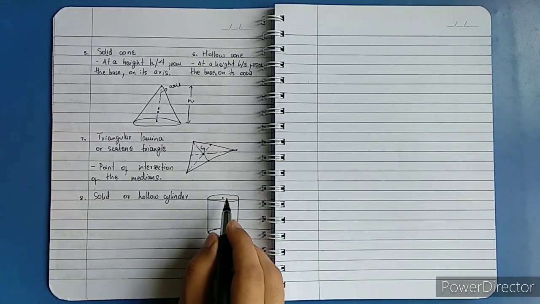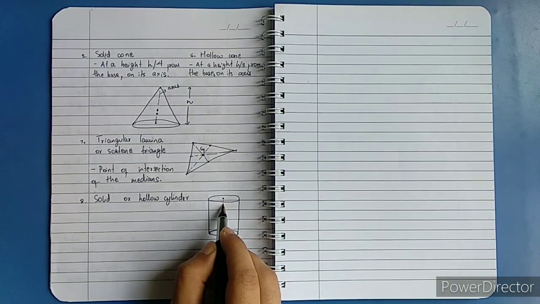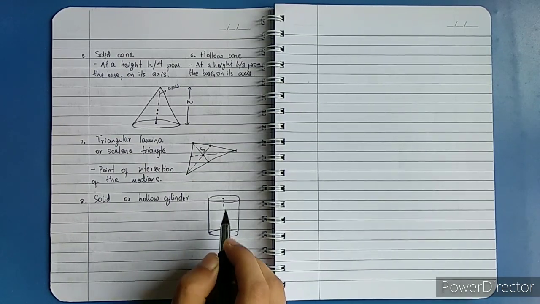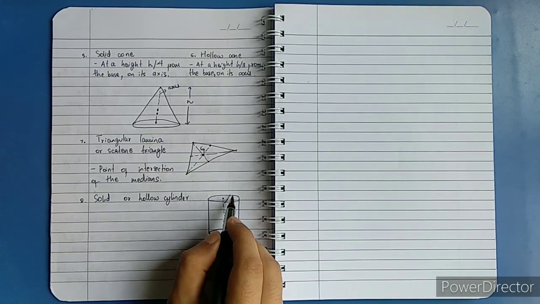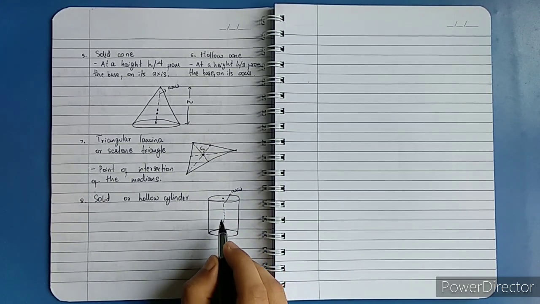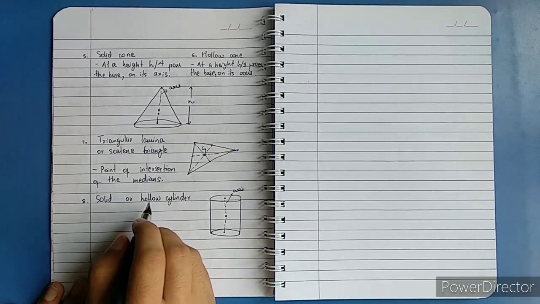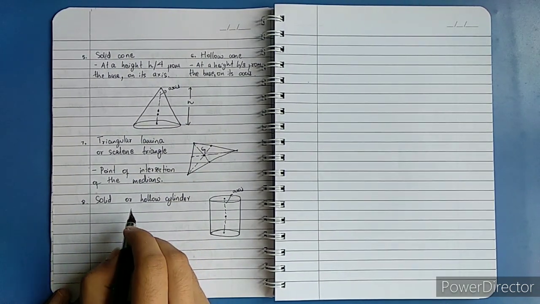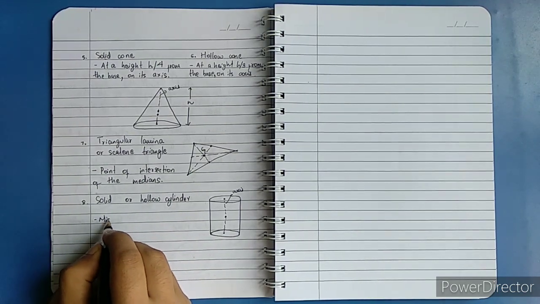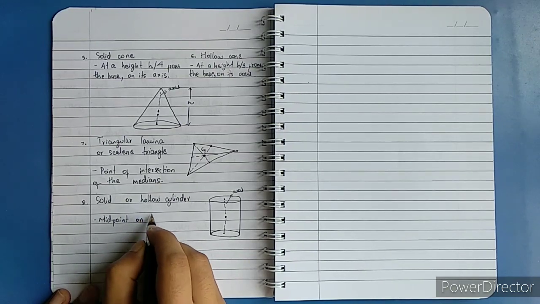So we take the center of the upper circle and the center of the lower circle, and we join these centers. So this line that we get over here is called the axis. And for a cylinder, the center of gravity lies at the center of this axis. So for a solid or hollow cylinder, it lies at the midpoint on the axis of the cylinder.